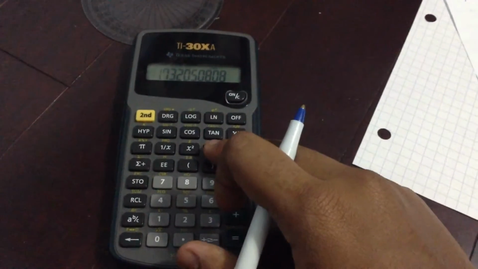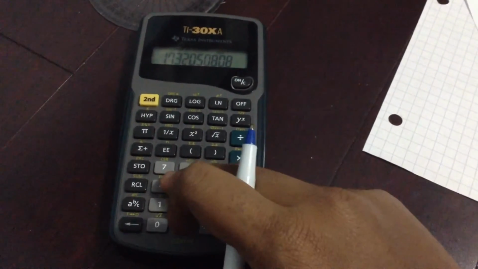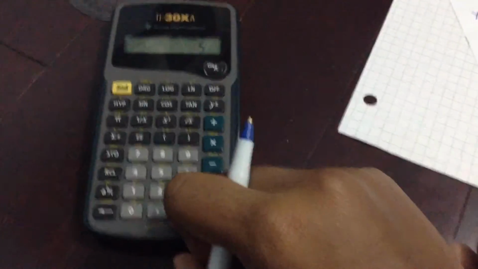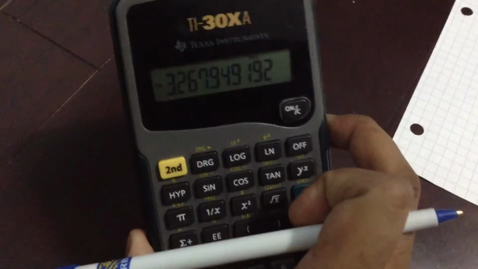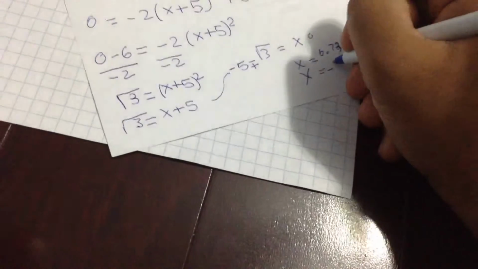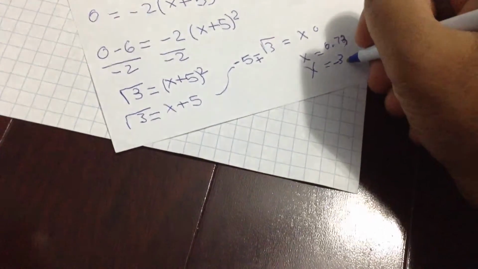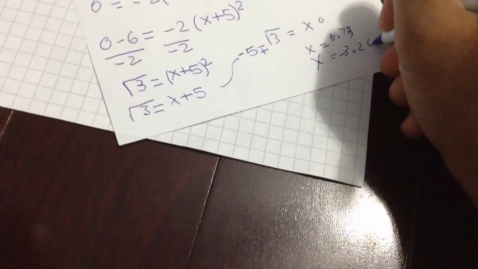Now our second one is the square root of 3 with negative 5, which equals negative 3.26. So you go negative 3.26.